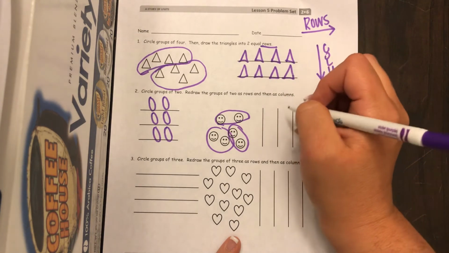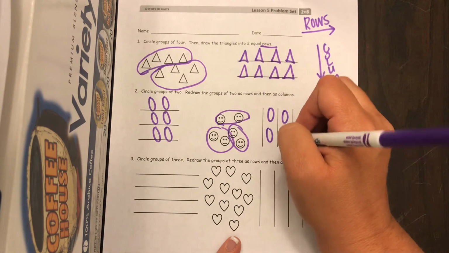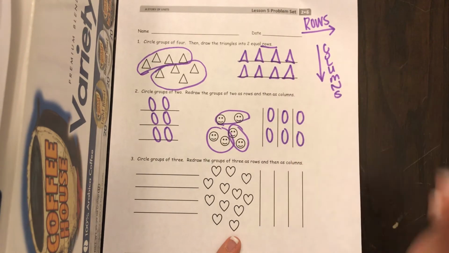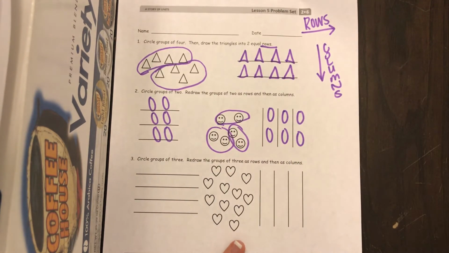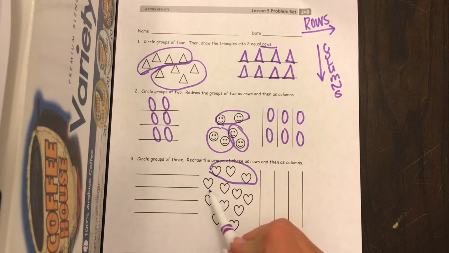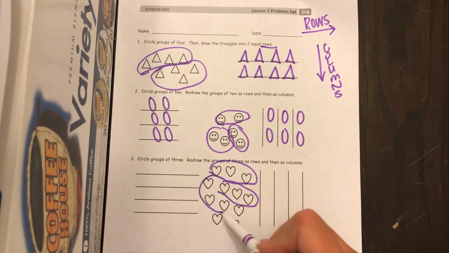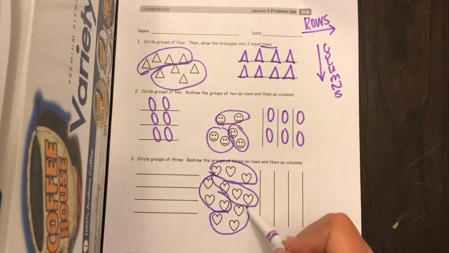And then you could do it this way. 1, 2, 1, 2, 1, 2. Just like that. Now it says a group of 3. So there's 3 hearts. There's 3 hearts. There's 3 hearts. And there's 3 hearts.